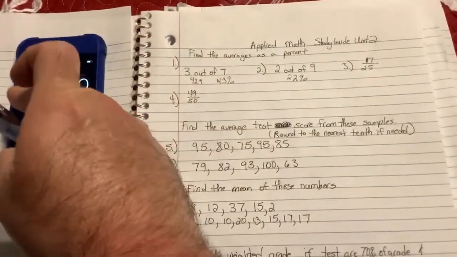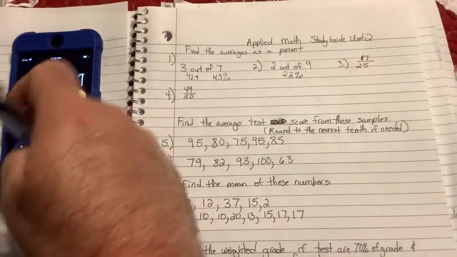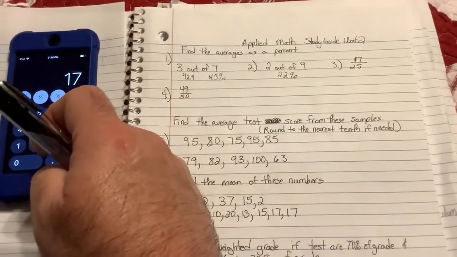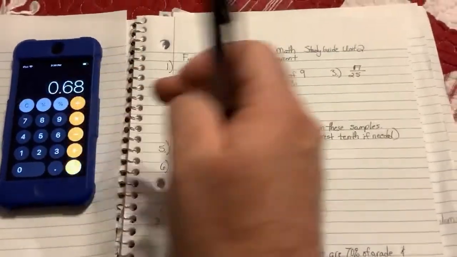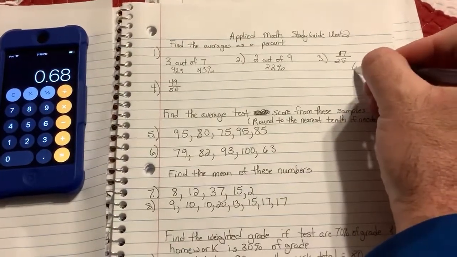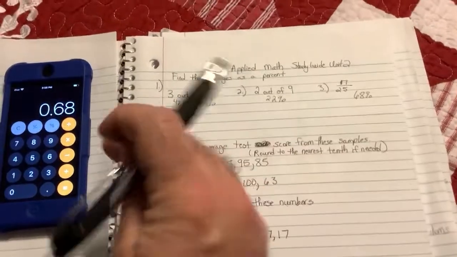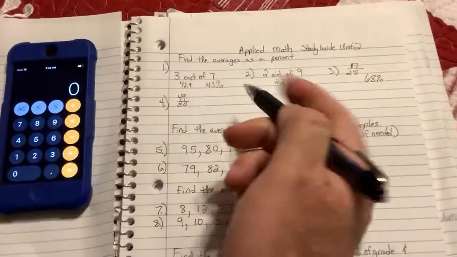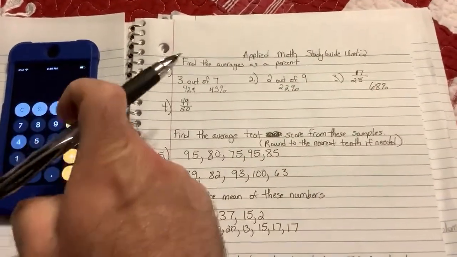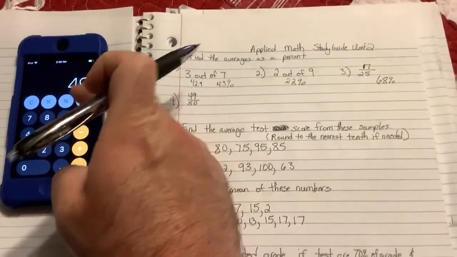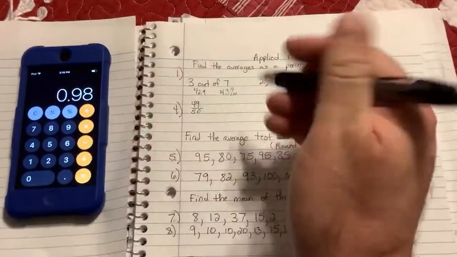17 out of 25, so let's say you had a homework assignment that you got 17 out of 25. You do 17 divided by 25, and it's a 68% even. Okay, and then let's say you did better on this assignment, got a 49 out of 50. 49 divided by 50 is going to be 98%.